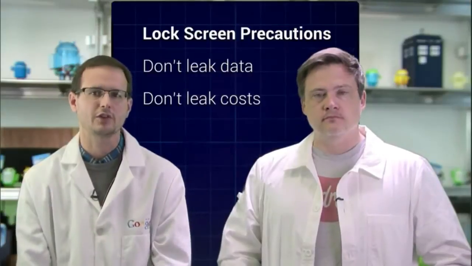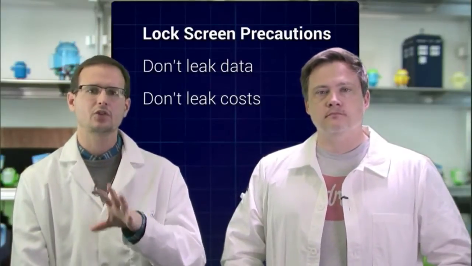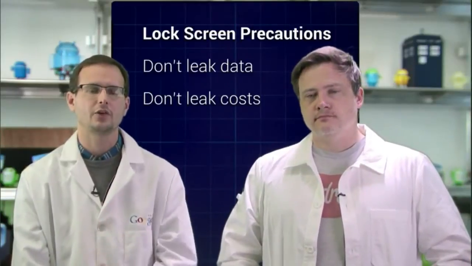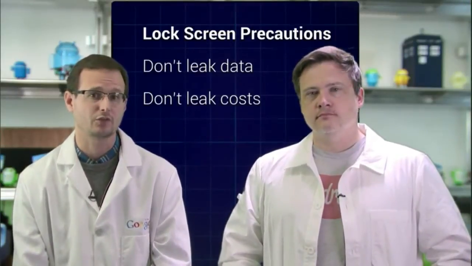In many cases, that's a decision for the users to make, particularly with something like calendar or email. It's up to you how sensitive you think that is. But you need to make sure as a developer that it's really obvious to your users what data or actions they're effectively removing that lock screen protection from.